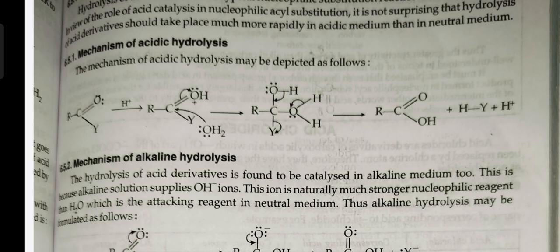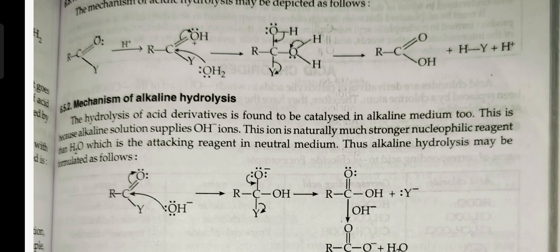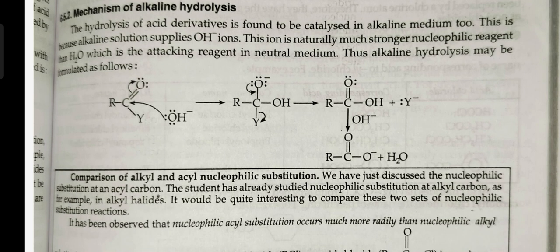Mechanism of alkaline hydrolysis. The hydrolysis of acid derivatives is found to be catalyzed in alkaline medium too. This is because alkaline solutions contain the OH⁻ ion. This ion is naturally a much stronger nucleophilic reagent than H₂O, which is the attacking reagent in neutral medium. Thus, alkaline hydrolysis may be formulated as follows.